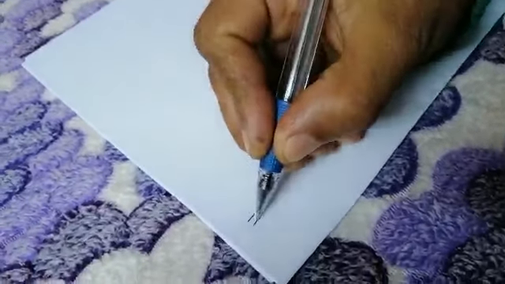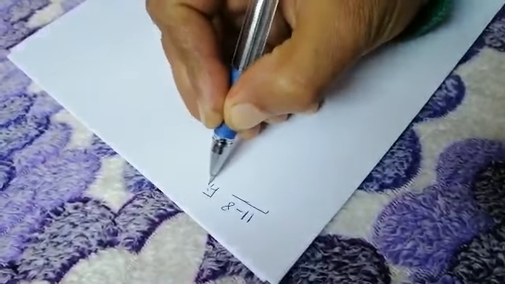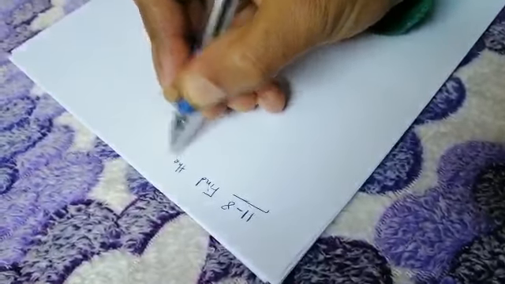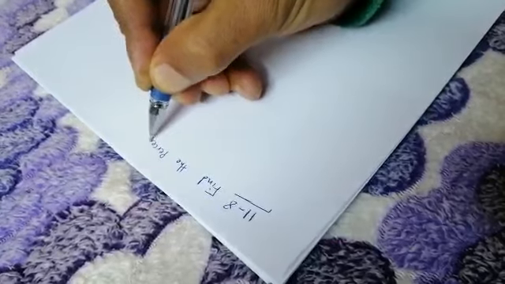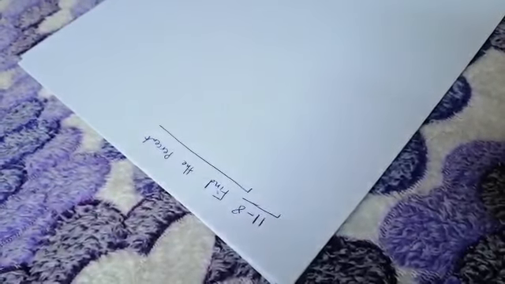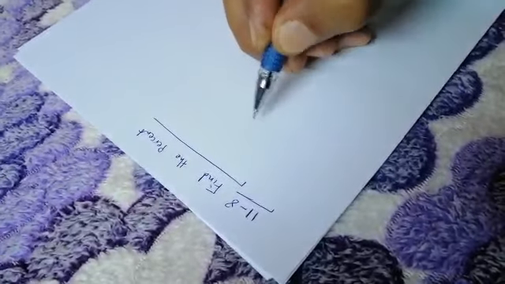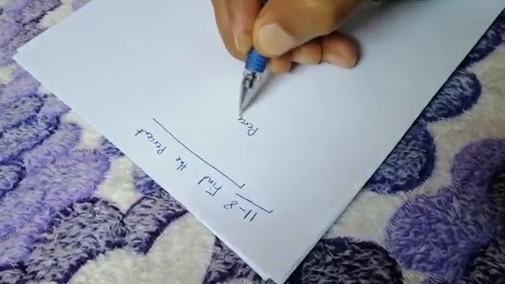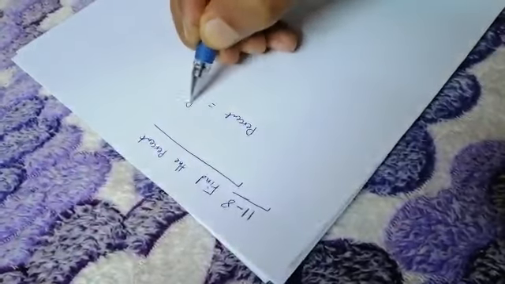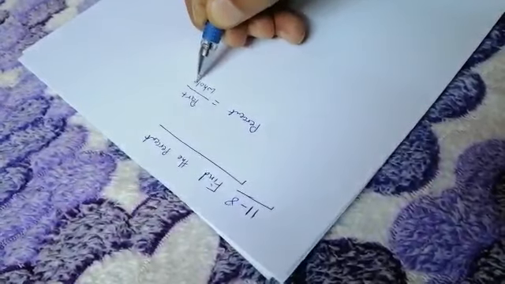Today we have lesson 8 from chapter 11, find the percent. In the lesson today we learn how we find the percent. Look guys, to find the percent we have a formula. This formula is percent equals part out of whole.